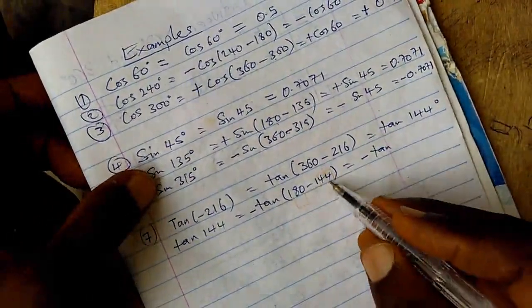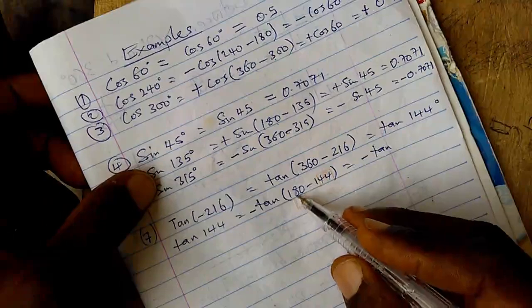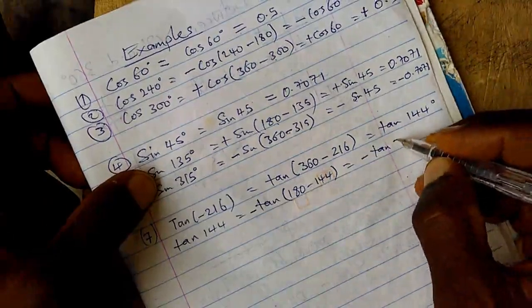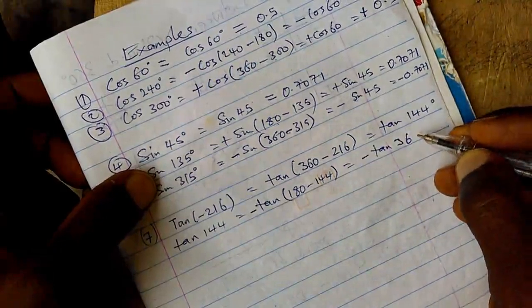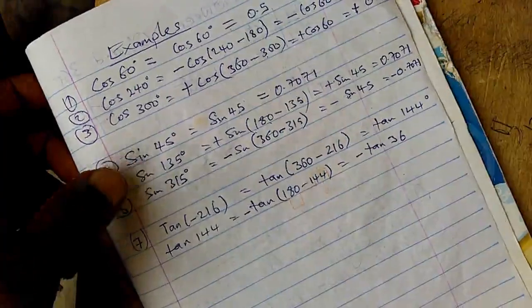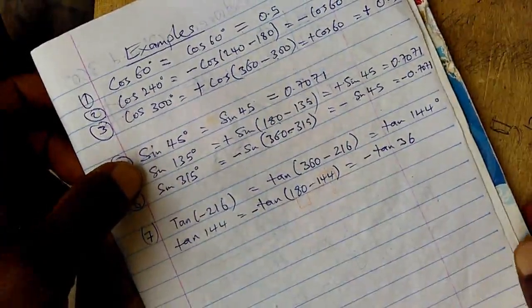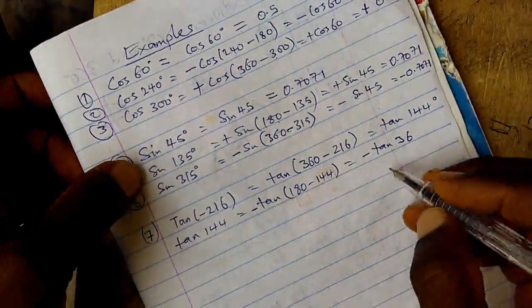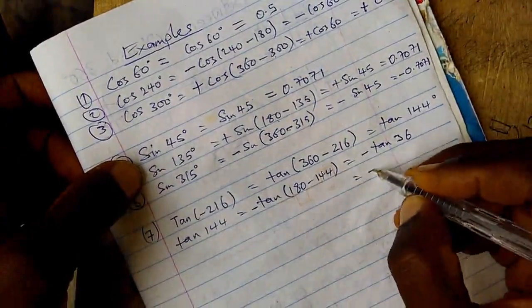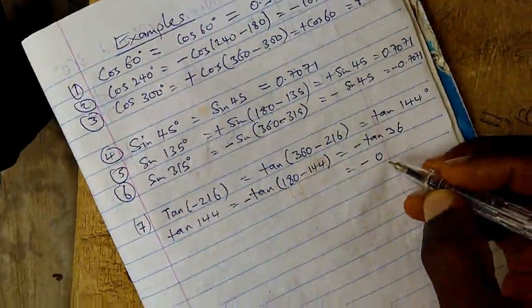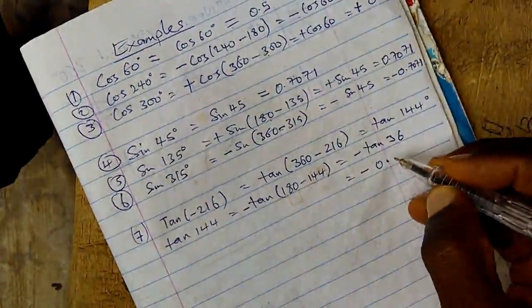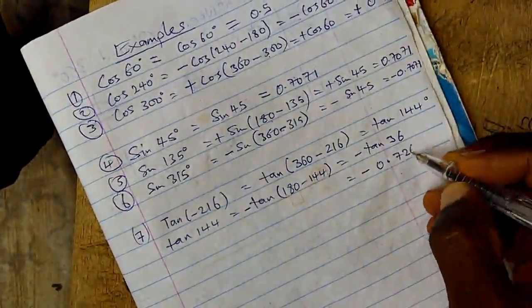When you take 144 from 180, you have 36. Then you go ahead to look for tan 36. Minus tan 36 will give you 0.7265.